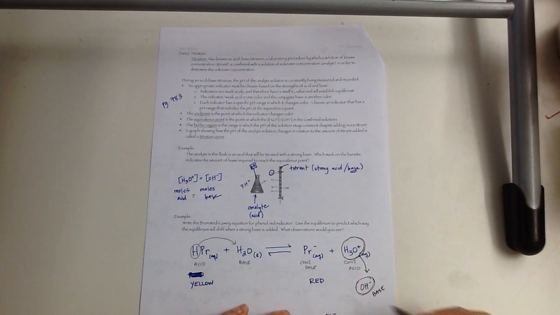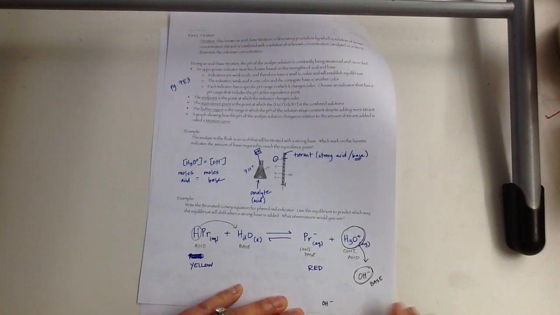So I'll have the OH from the base plus hydronium ions are actually going to form two water molecules.